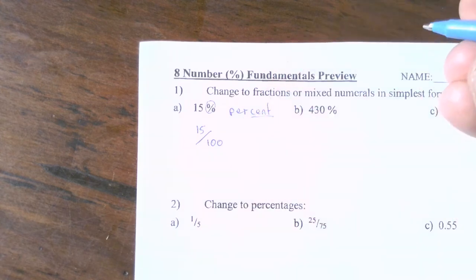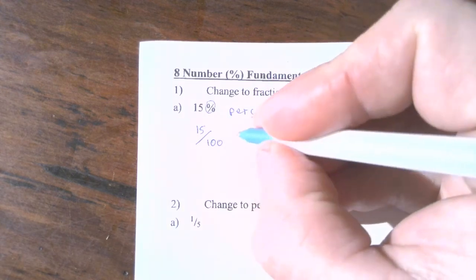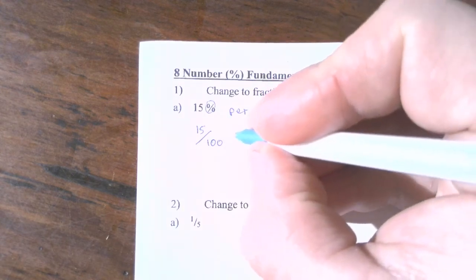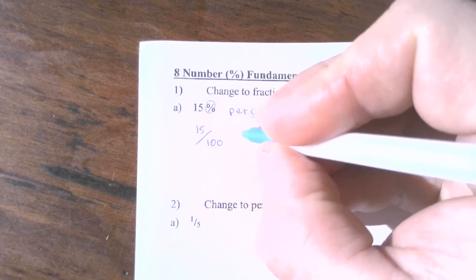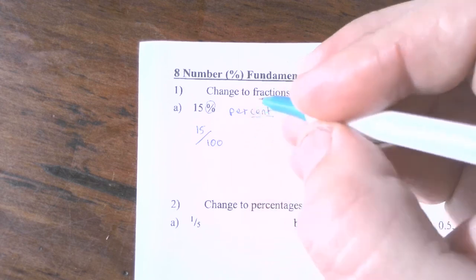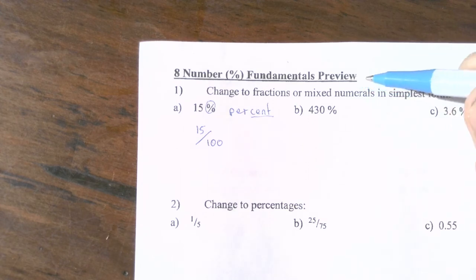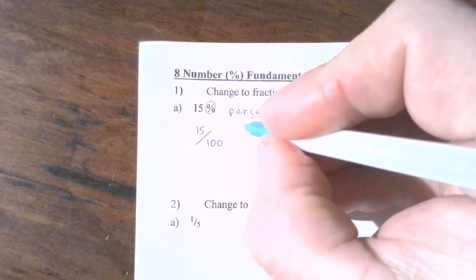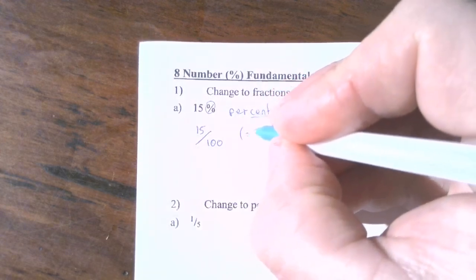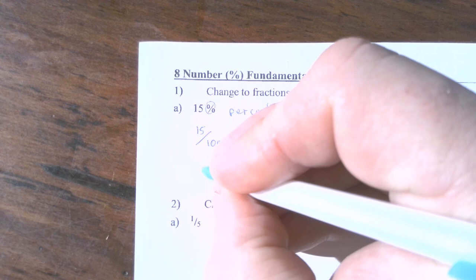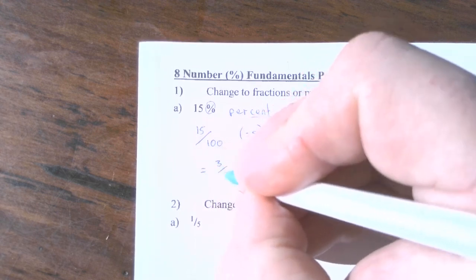And your calculator will then spit out for you what it is as a decimal, which in this case would be 0.15. But that's not what question one's asking for, okay? It's asking for it to be in its simplest form. So our job's to come through in this case, and we'll divide top and bottom by 5 and simplify the fraction to 3 over 20.